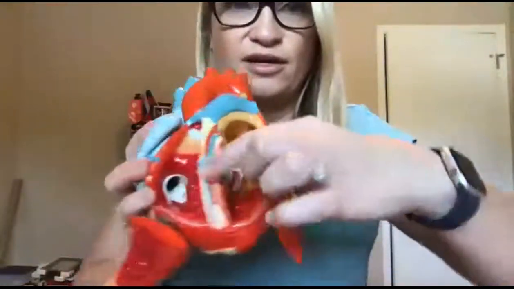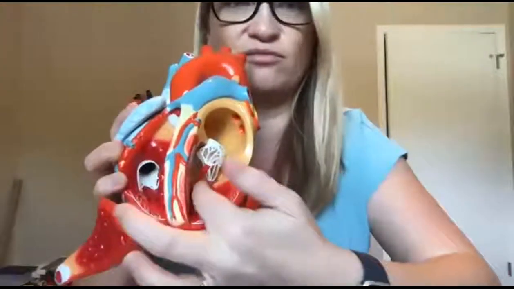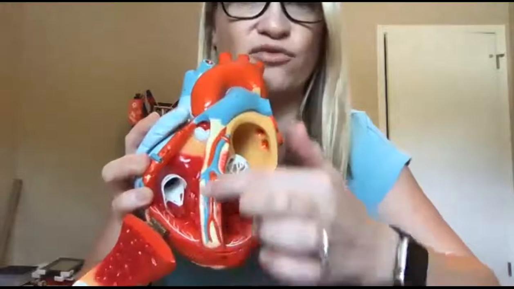So think about the name, anterior interventricular sulcus. Anterior means it's on the anterior side. Interventricular, it runs between the ventricles. If you actually open this, okay, you can see that this is the divider between the left and right ventricle. So that groove runs along that interventricular septum.